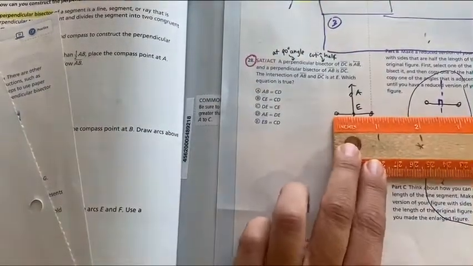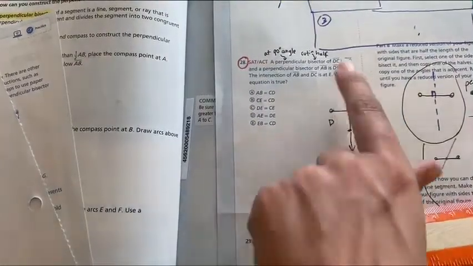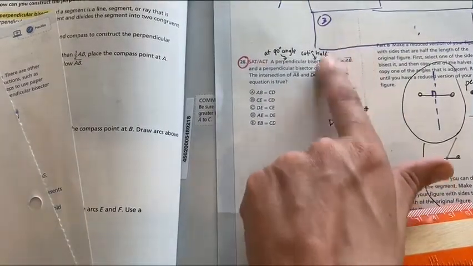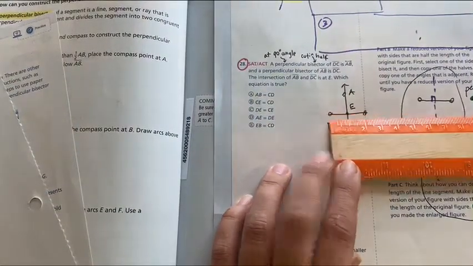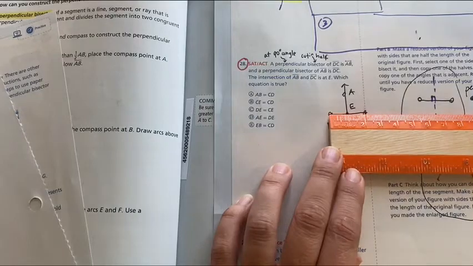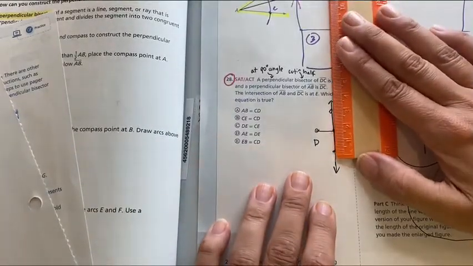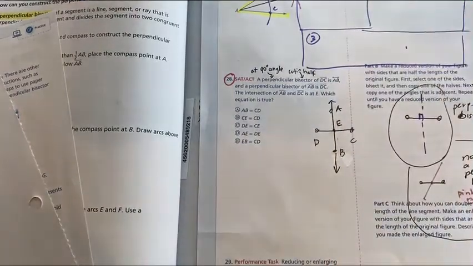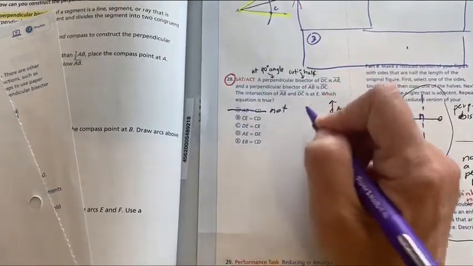Well, that's actually not true. I actually drew a picture that made this false. I mean, I could have drawn it differently, but I drew CD as 2 centimeters long, and I drew AB at 3 centimeters long, but they're both still perpendicular bisectors. So this is not necessarily true.